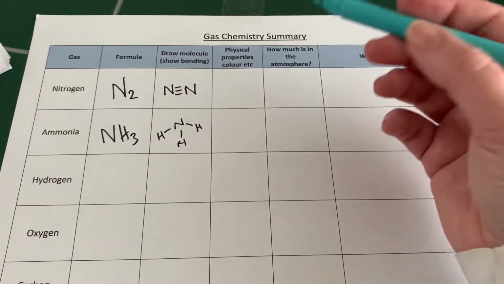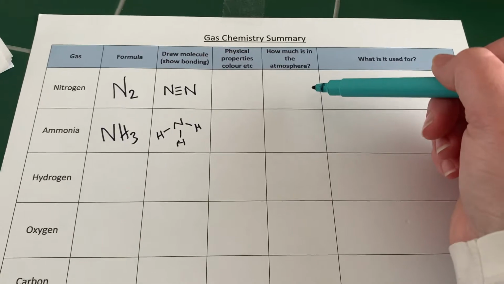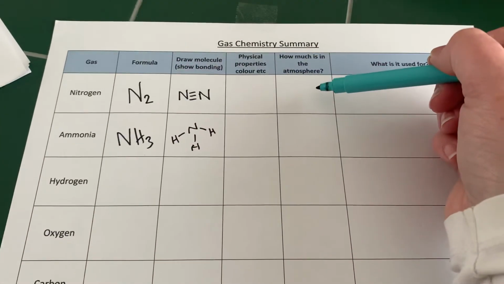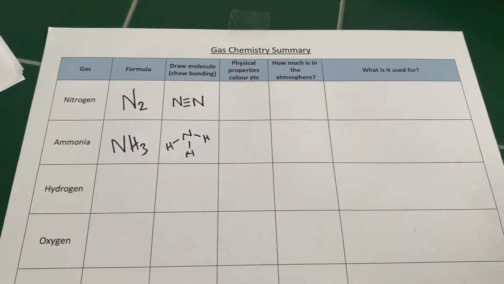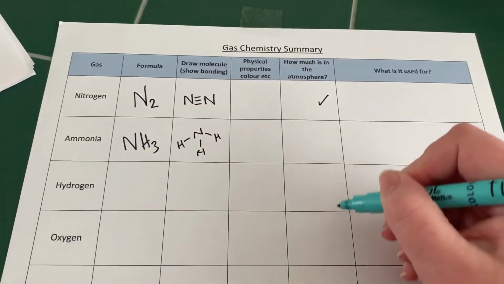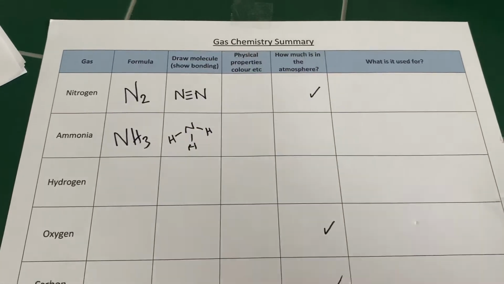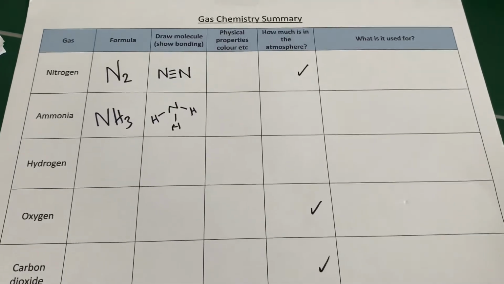Okay. Physical properties, they're in your booklet, you can fill them in. It's like odorless, colourless, tasteless, that sort of thing. How much is in the atmosphere? You might need to Google that. I know we talked about nitrogen last week being 78%, but you might need to Google to find out how much ammonia is in the atmosphere. If you can't find it, don't worry. So you do need to know how much these are in the atmosphere, how much this and this is in the atmosphere. The other two, we're not too worried about if you don't find a number for those, so don't spend too long trying to do it.